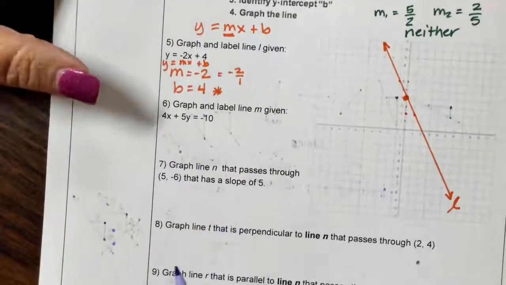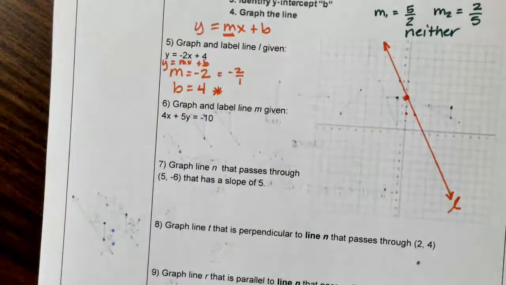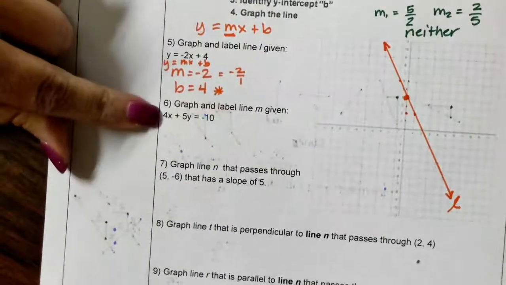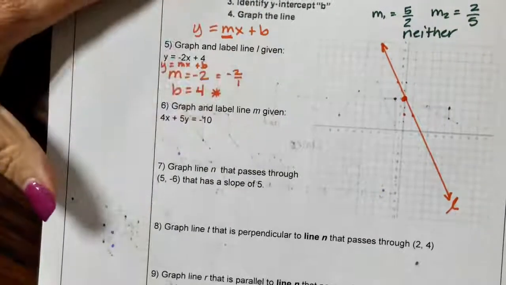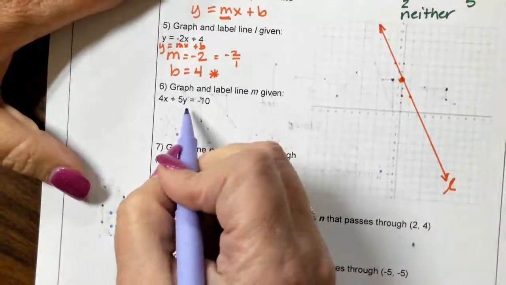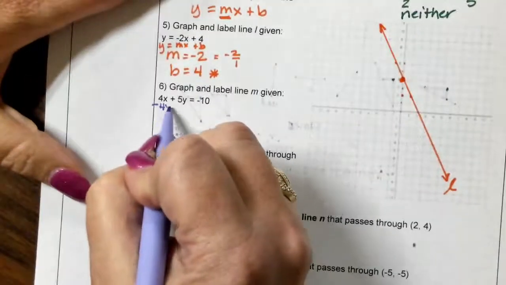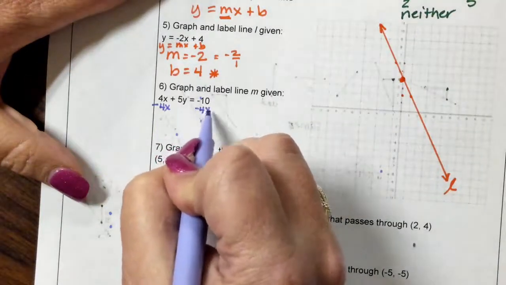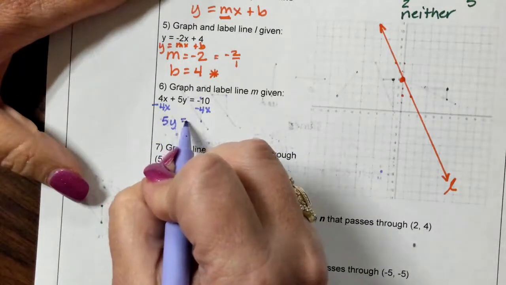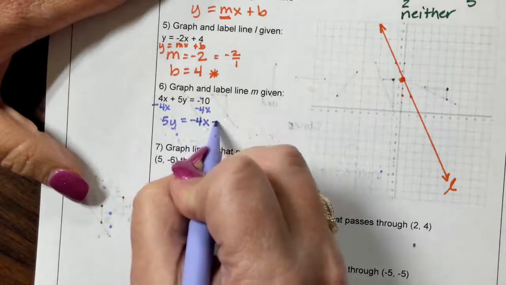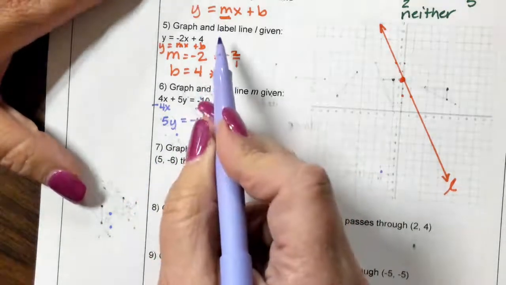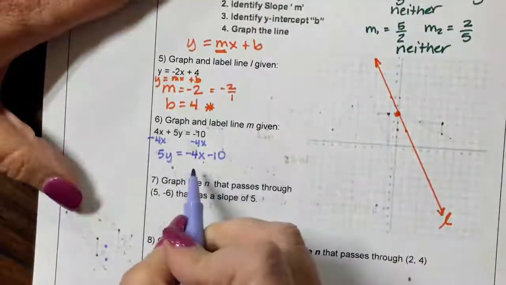Okay, so for number 6, notice that this is not solved for y. Now you can use intercepts to graph. It wouldn't work as easily because the 4 doesn't go into 10. So we're going to solve this for y equals. So we're going to move this 4x over. The 4x can't combine with the 10, so we have 5y is equal to negative 4x minus 10. I put the x first. It can go at the end, but then it doesn't look like y equals mx plus b, and I want it to look like that.